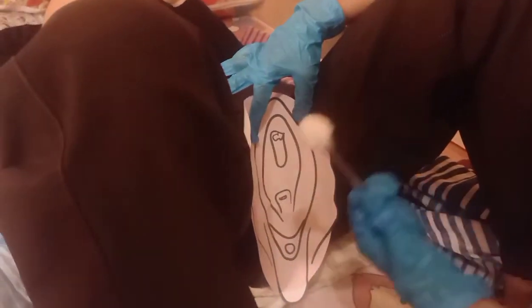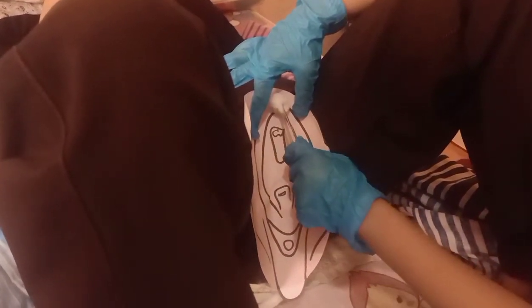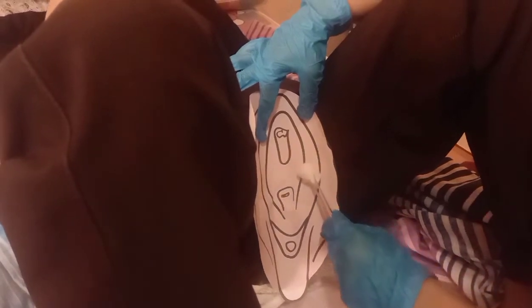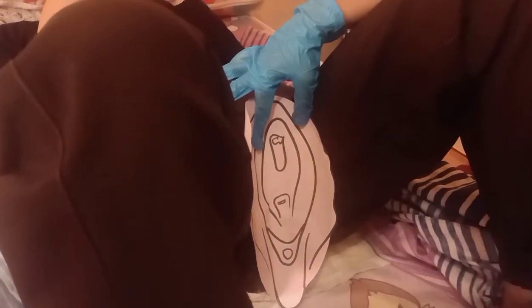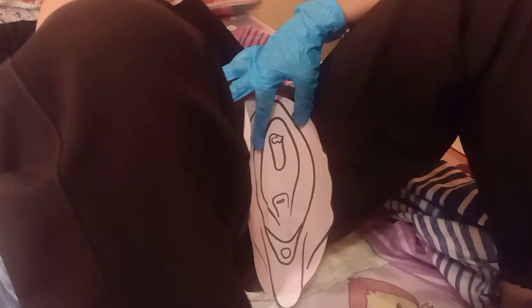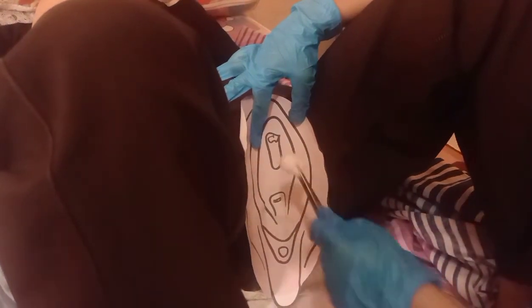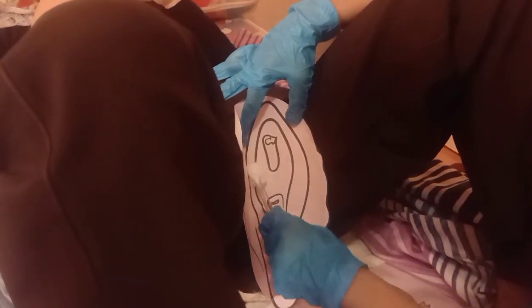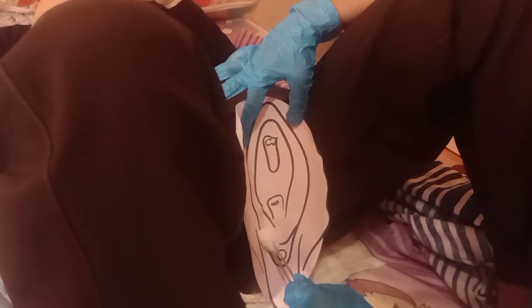After cleaning with the irrigating solution, we're now going to dry it. We get new cotton balls again, and we're just going to separate the labia. Now we're going to first wipe the inner side, the labia minora, first on one side, and then after that discard and get a new cotton ball and do the other side in the same way. Then after that, discard the cotton ball.